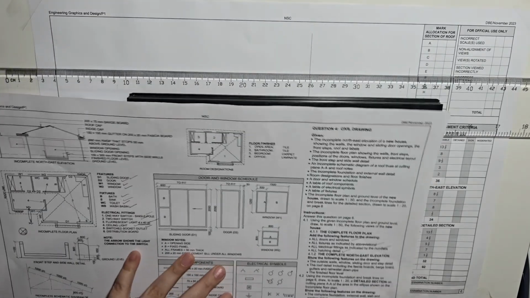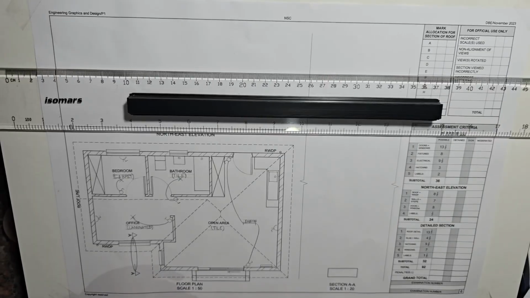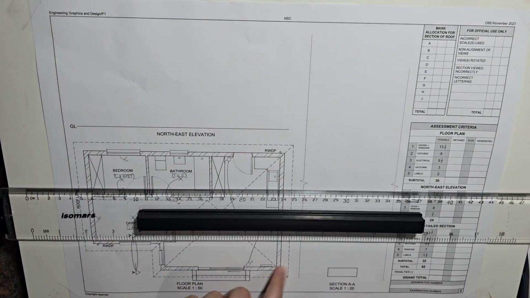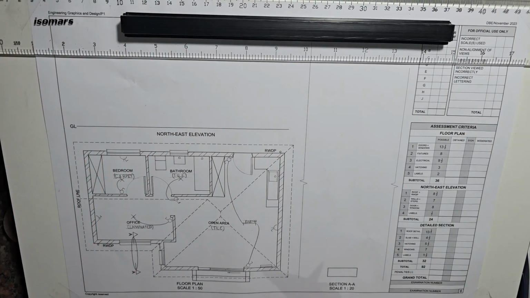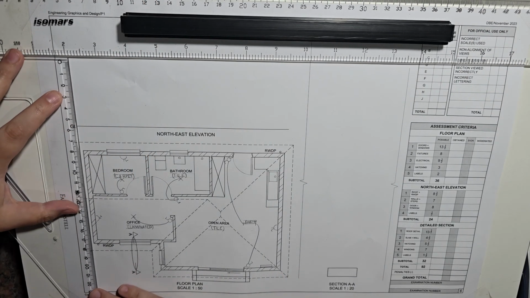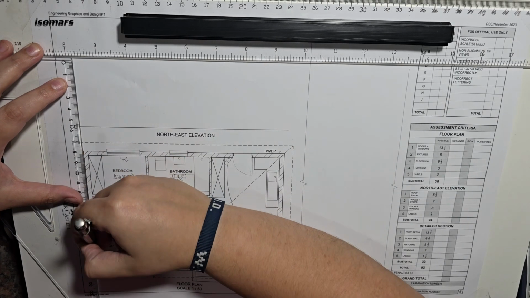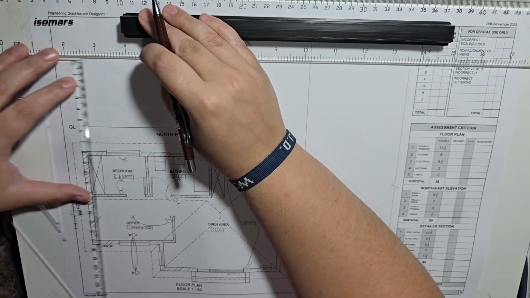What I need to do next is do the sectioning or the northeast elevation. So what I'm going to do is take this front view of the walls over here up. As construction, I'm going to take them up. I'm just doing the walls for now.